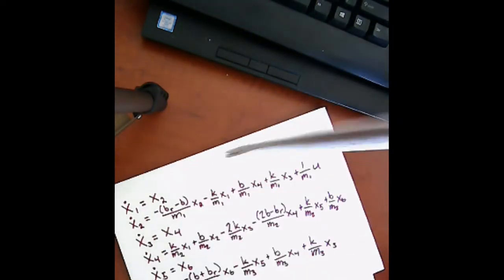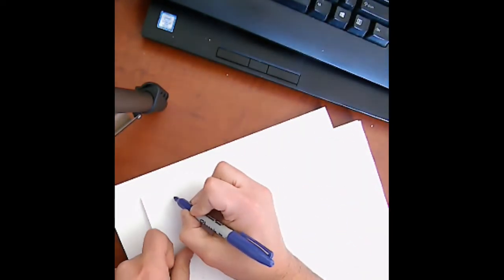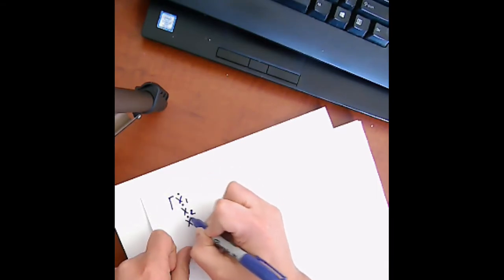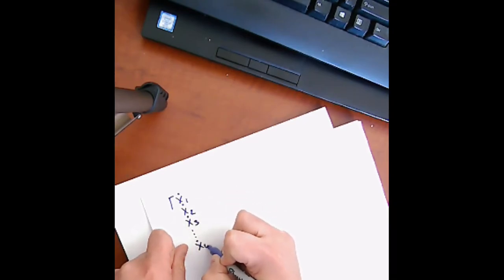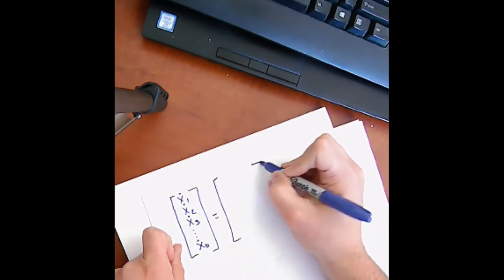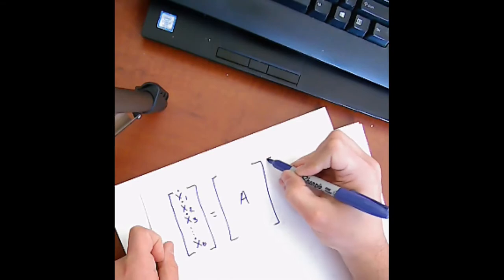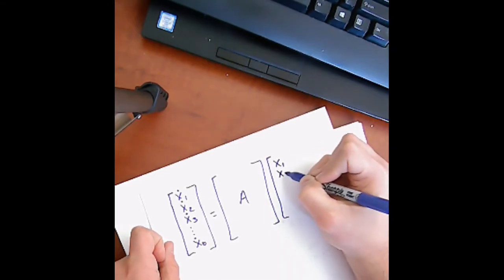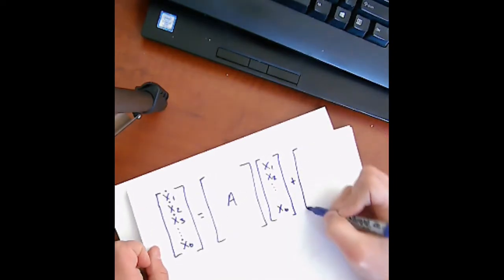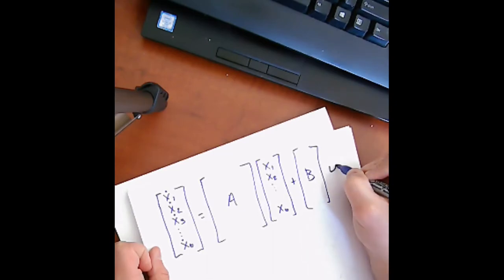Remember, this is going to be x dot 1, x dot 2, x dot 3, through x dot 6. That's what the x dot vector is, times some matrix that I will call my A matrix, times my x vector, plus some matrix that I'm going to call my B matrix, times my vector of u's, but in this case I only have one u.